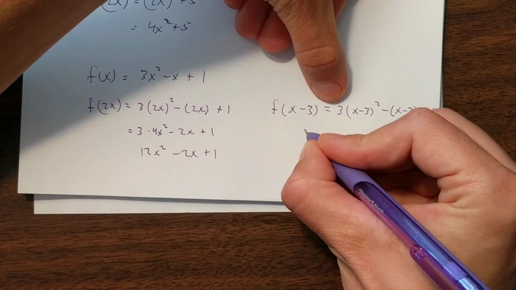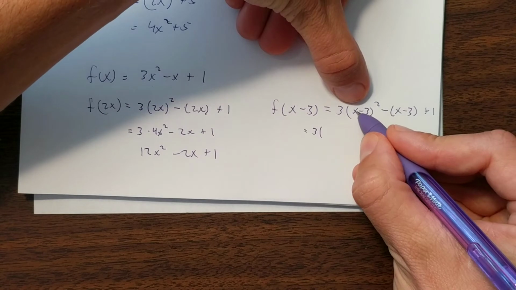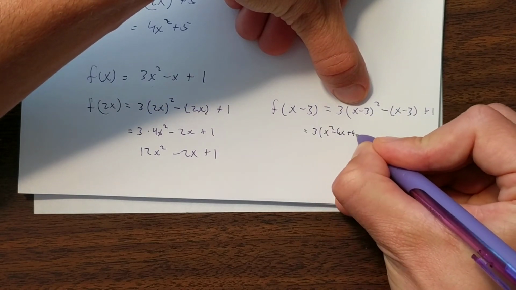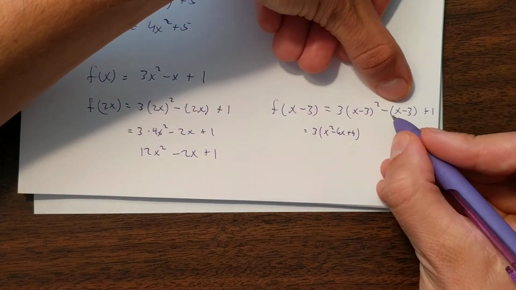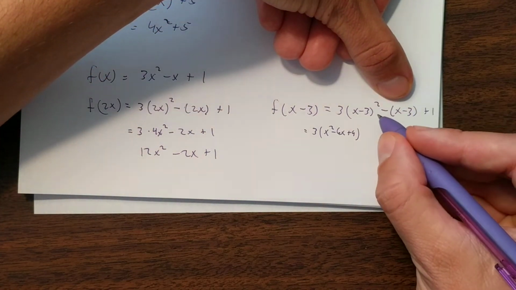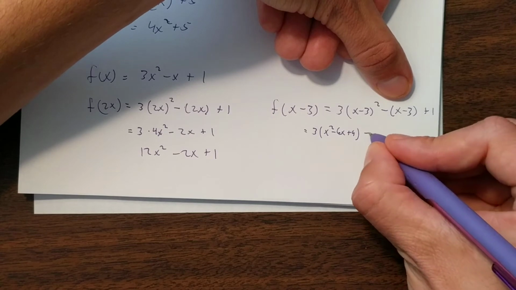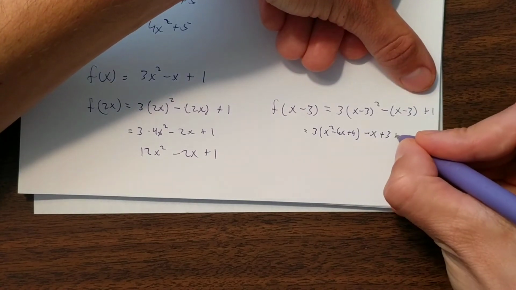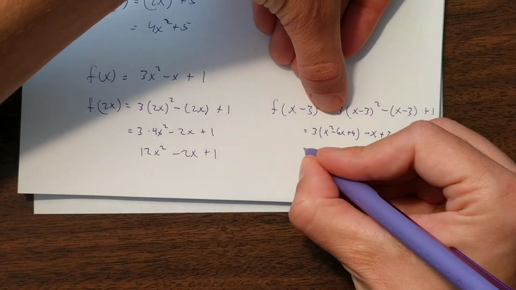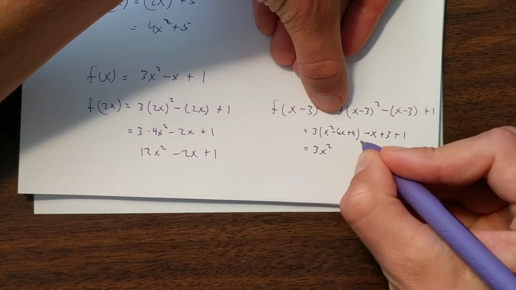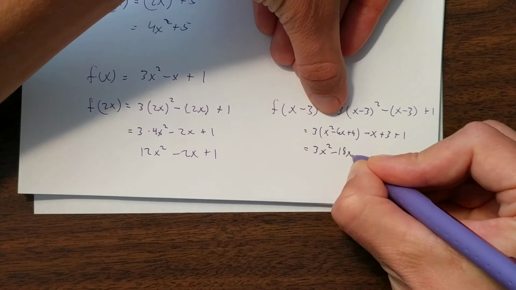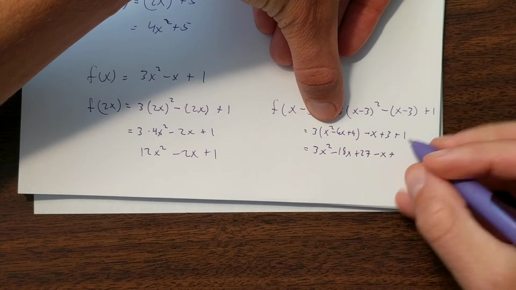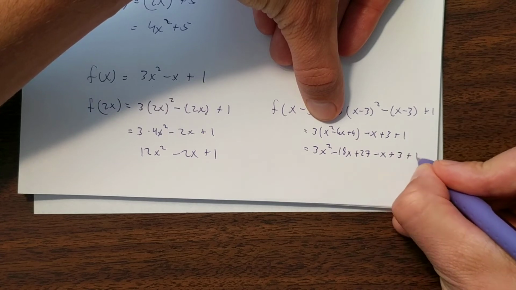So in fact, this is going to equal 3 times this squared, which, remember, is x squared minus 6x plus 9. Again, my use of parentheses is extremely important here because now I realize I have to actually distribute that subtraction. And then I have plus 1. This gives me 3x squared minus 18x plus 27 minus x plus 3 plus 1.